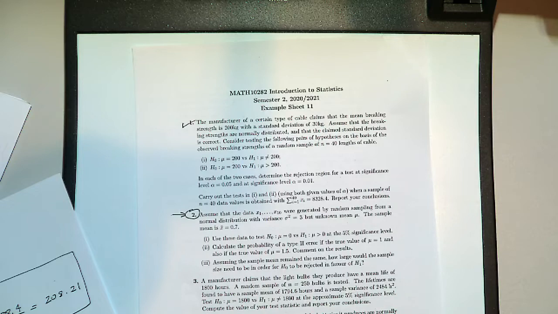Yes, 0.05. So 100 times 5% means 100 times 1 minus alpha is 5. No, sorry. It should be 5. And then you rearrange. Yeah. Then you rearrange.